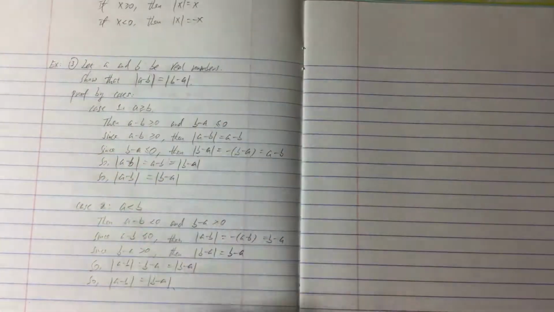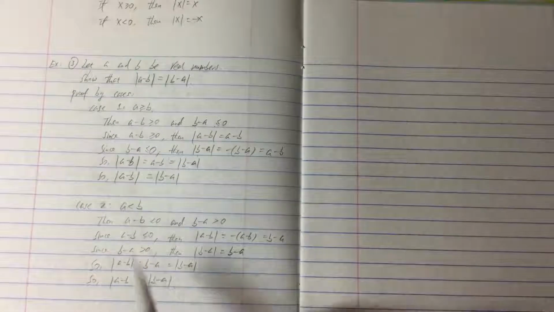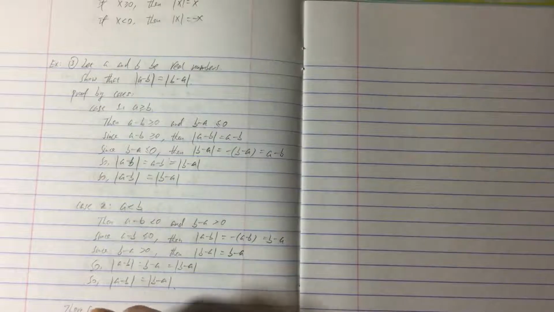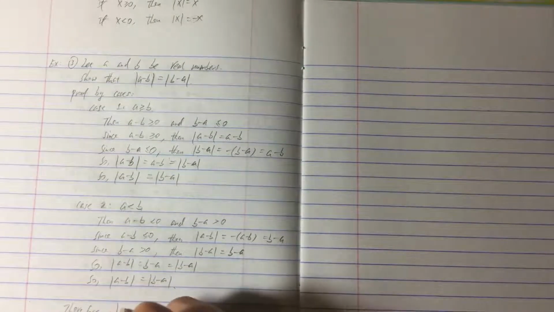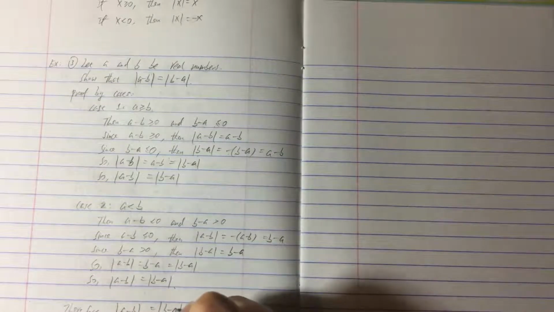In both cases, we get the same conclusion. Therefore, this conclusion must be true. There are only two cases, and in both cases, we get the same conclusion. Therefore, the absolute value of A minus B equals the absolute value of B minus A.